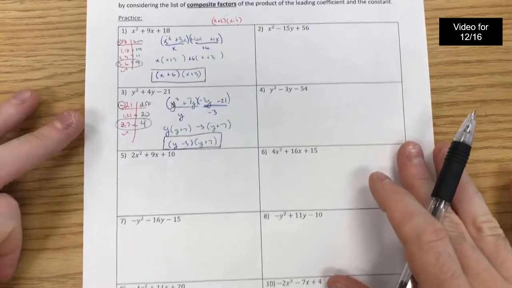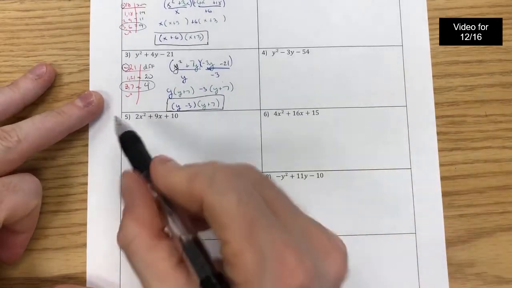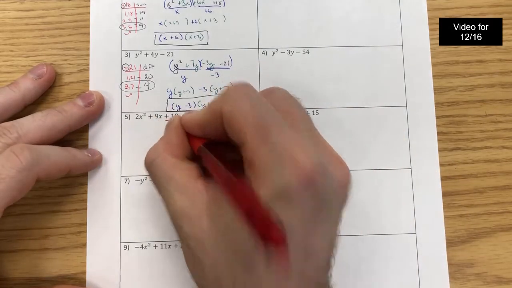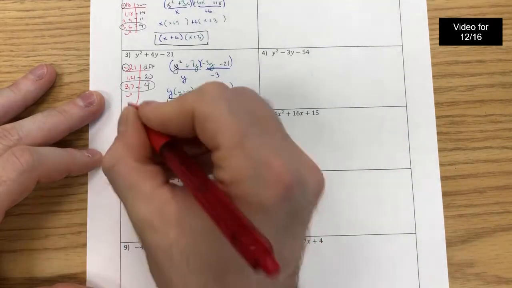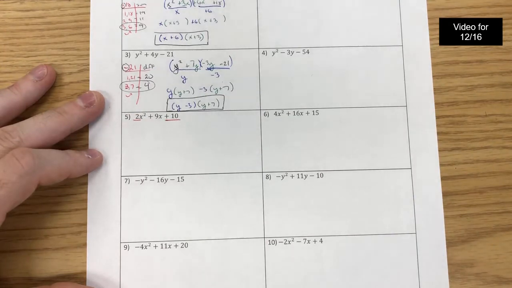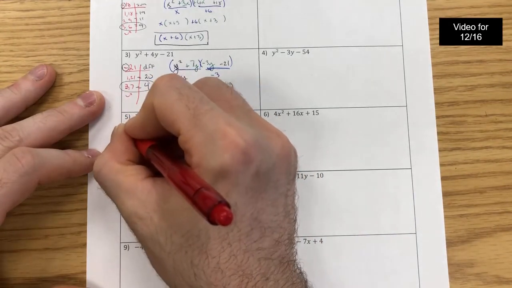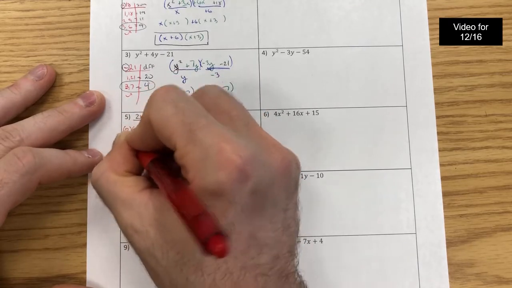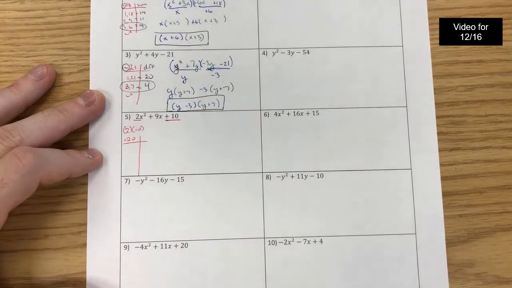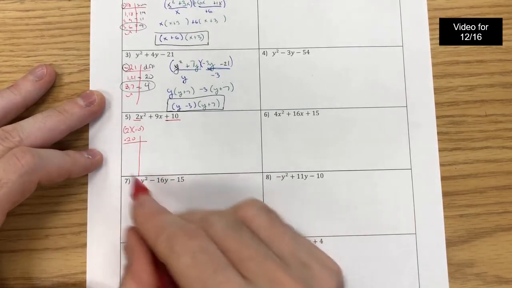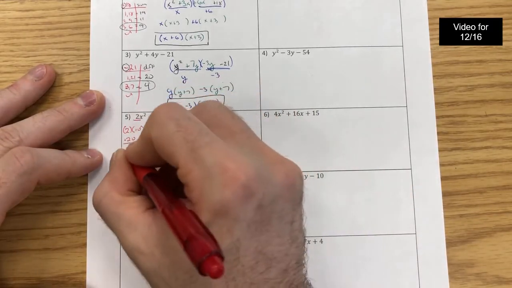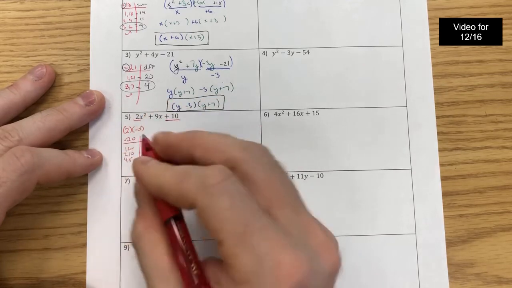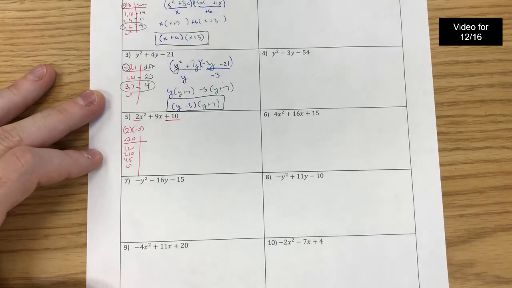Let's try one more. This time, I have a leading coefficient of 2, which means I'm not just going to go off my factors of 10. I have to also go off my factors of 2. And I'm going to combine those. So 2 times 10 is going to get me a positive 20. And I'm going to list all factors of positive 20, and we'll see why here in a moment. So if I go 1 and 20, 2 and 10, 4 and 5, and I have completed my loop.